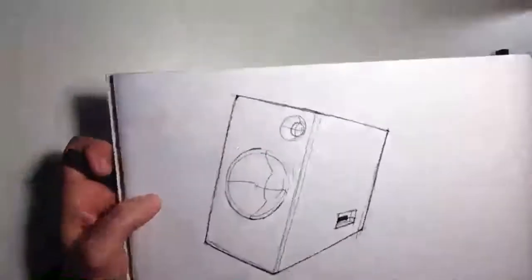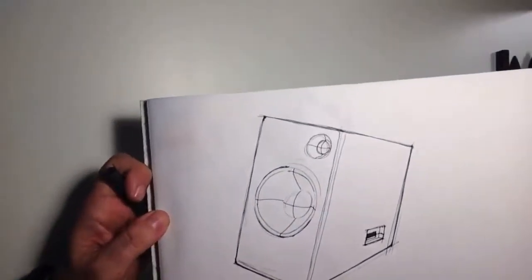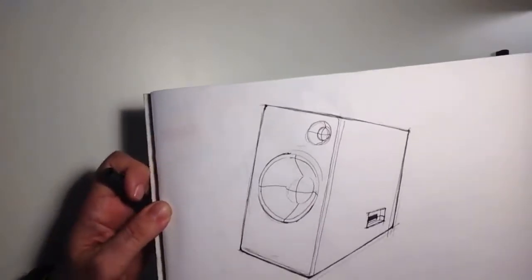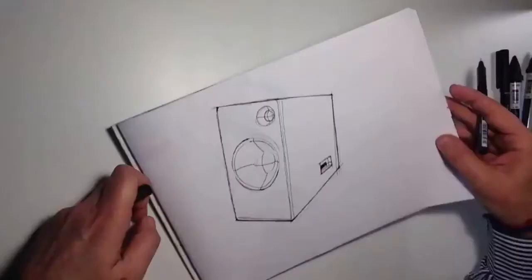Now, can you see that we're starting to see a little bit of the three-dimensional effect of this speaker?